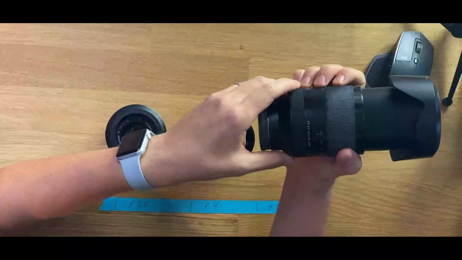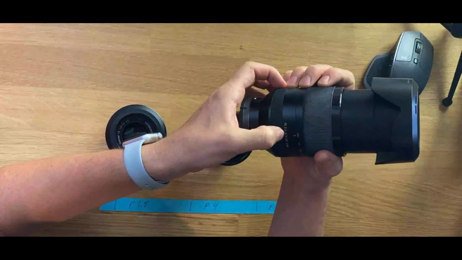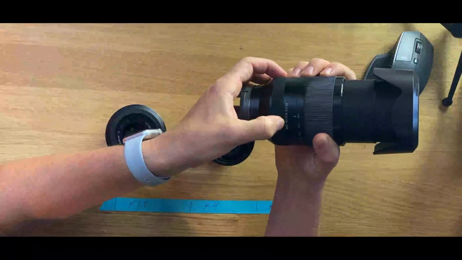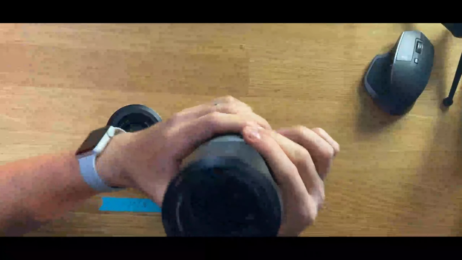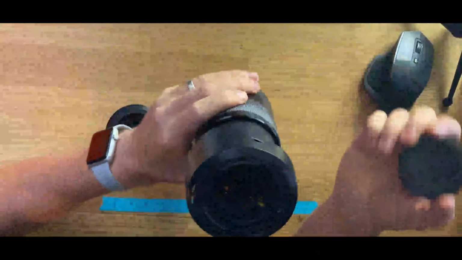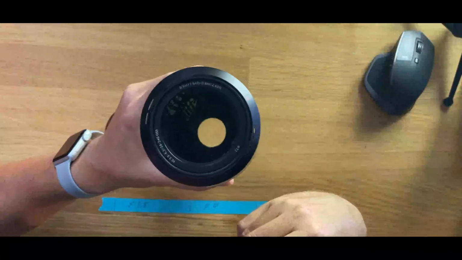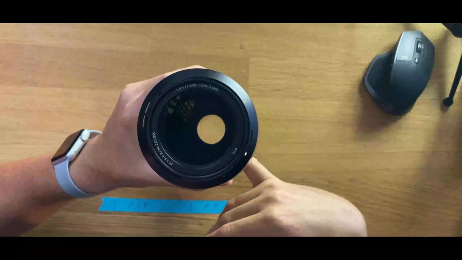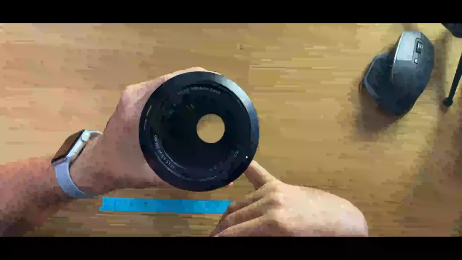And you can see here it's f3.5 to 6.3 aperture. And it's 24mm to 240mm, which is insane. Let's see if we can see through that. Yep, there you go. So you see the size of that circle? The larger that circle is, the more light it's going to let in, and the more blurry our backgrounds are going to be.